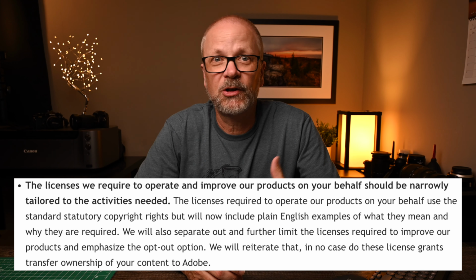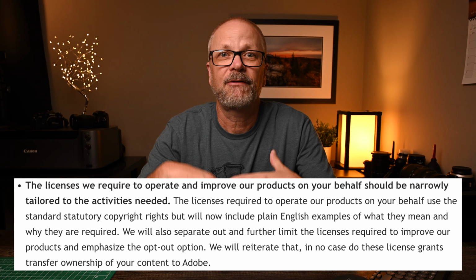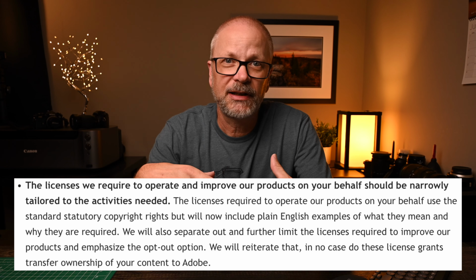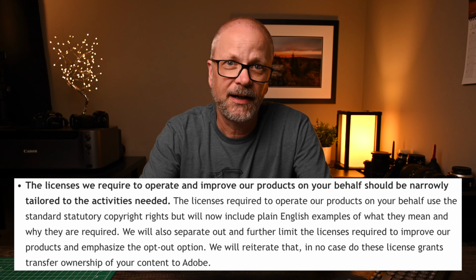Around the licenses, the sub-licenses, the licenses required to operate and improve their products on their behalf, they acknowledge they should be more narrowly tailored to the activities needed and defined. But they do want to clarify the license and sub-license do not grant or transfer ownership of your content. It's simply to allow them to do what they need to do as a service provider.